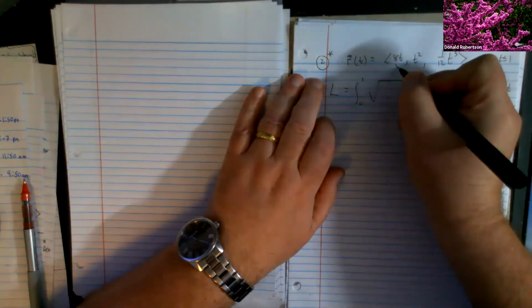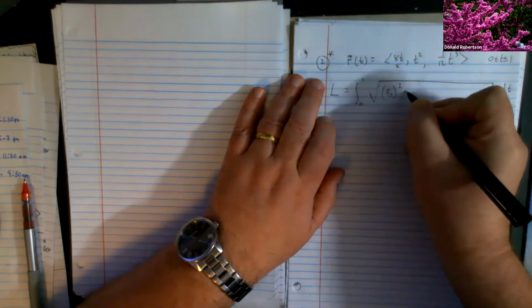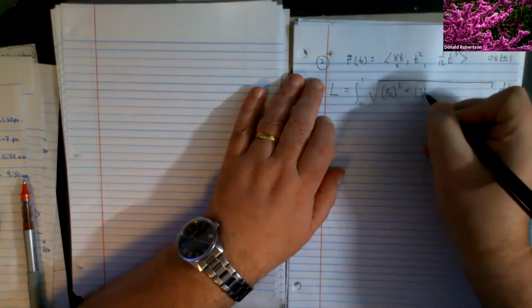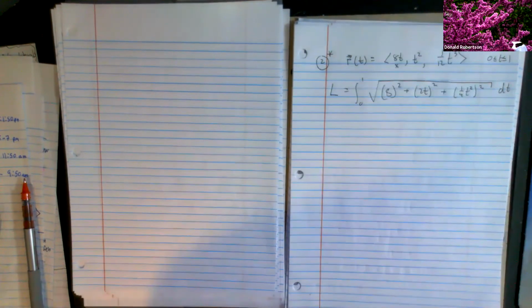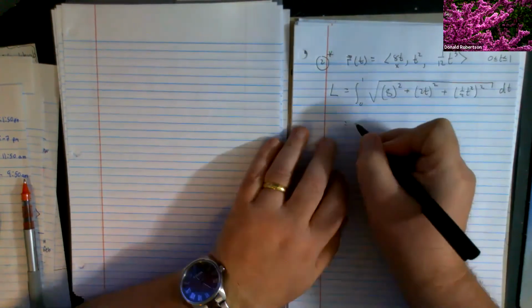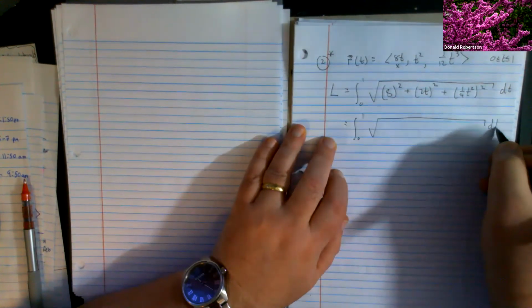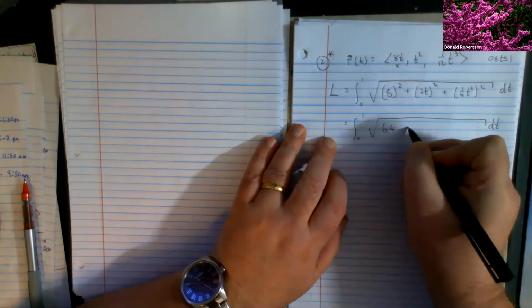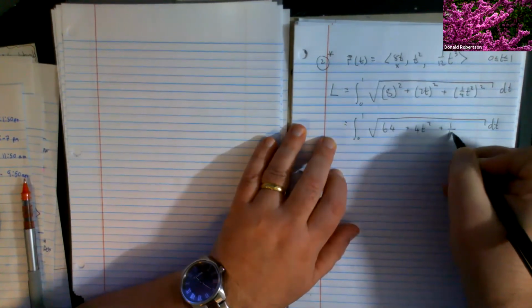That's my x. Differentiate it, you get 8, and then you square it. Differentiate this, you get 2t, and you square it. And differentiate this, that's a quarter t squared, and you square them. See what this ends up looking like: 64, 4t squared, and 1/16 t to the 4.